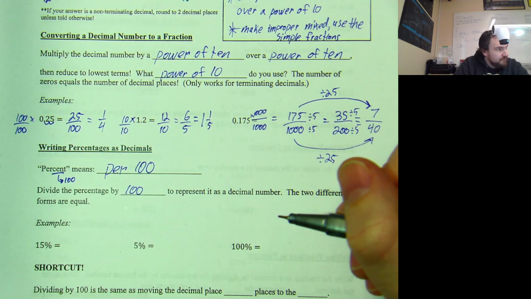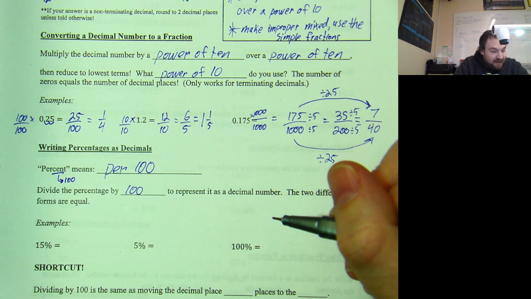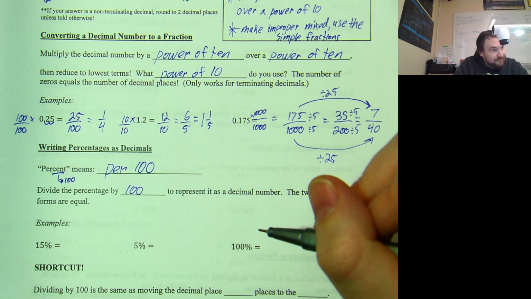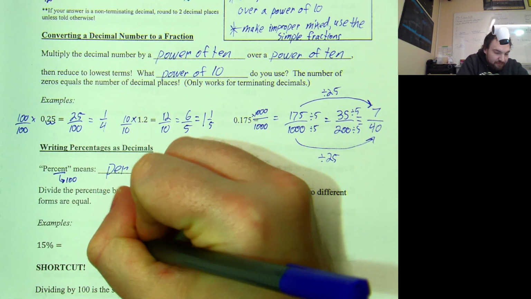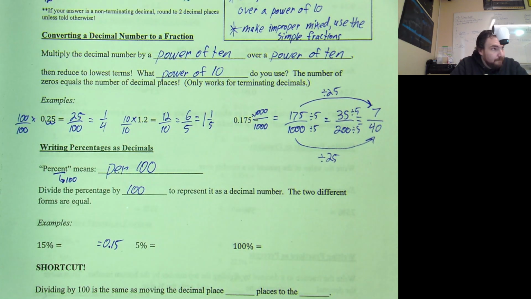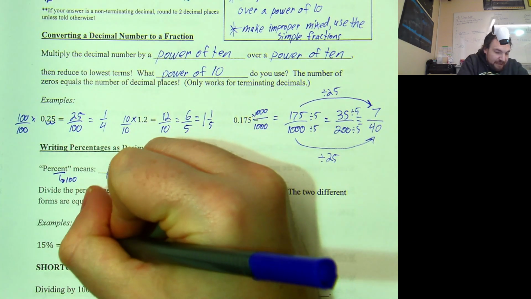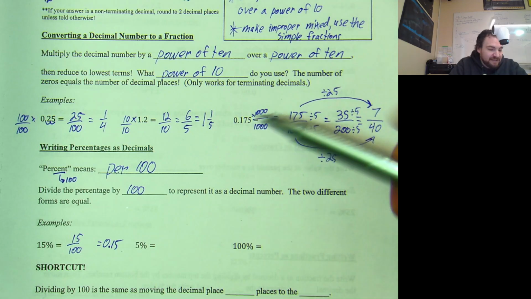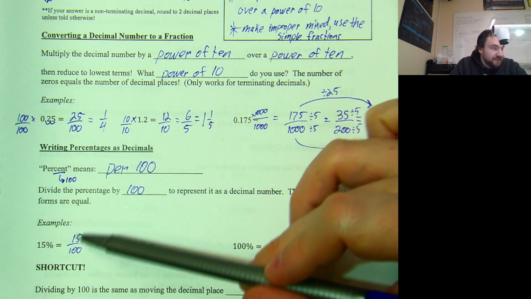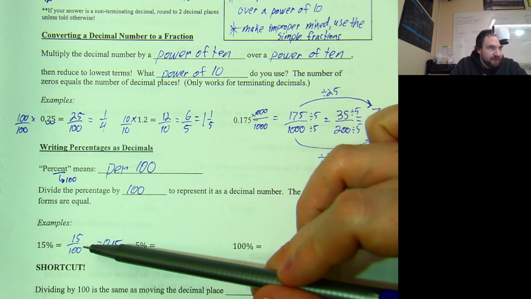Give me the intermediate step first. How do I go from 15% to 0.15? So that's going to become 15 over 100, which is 0.15. Because I'm asking you to go from a percent to a decimal, I don't need to reduce this thing. I want it to be out of 100.